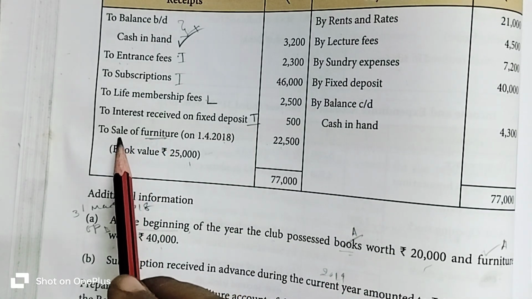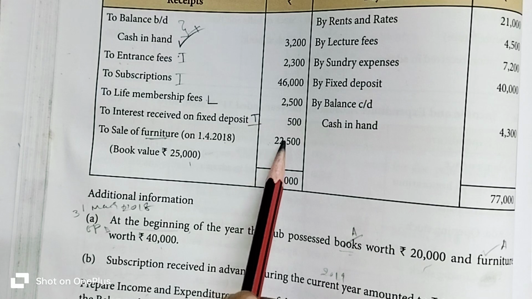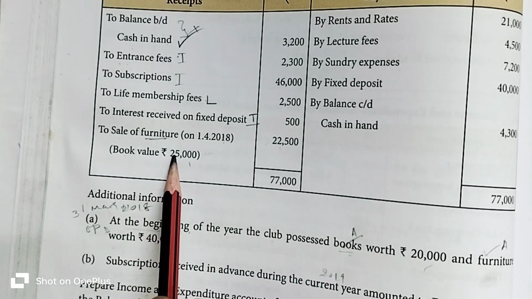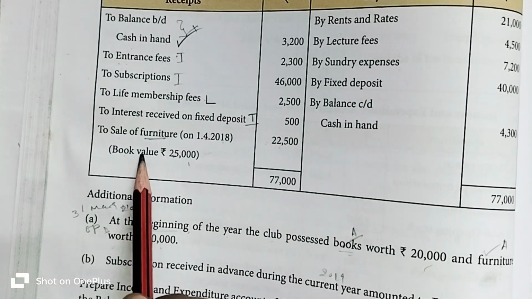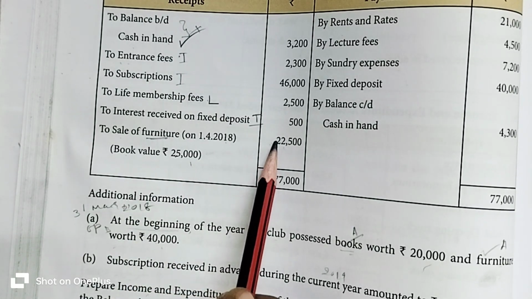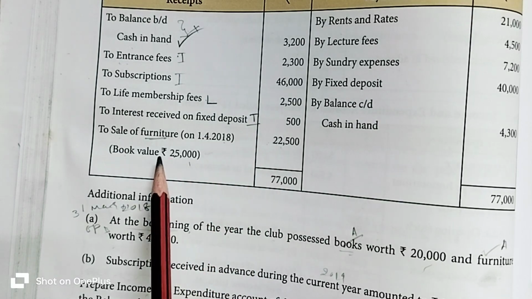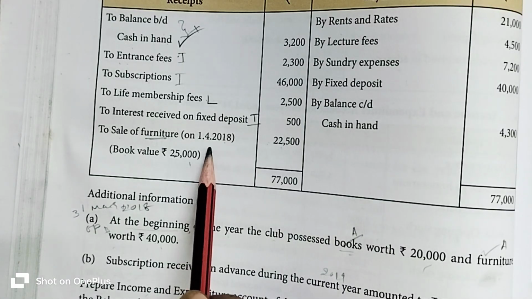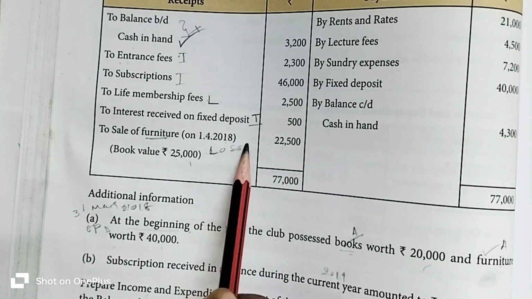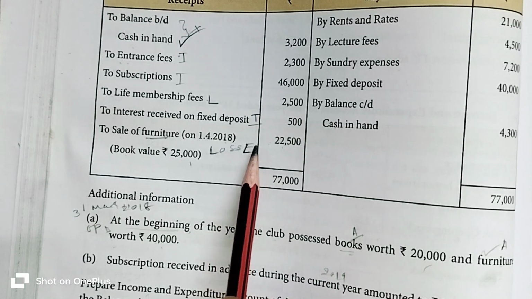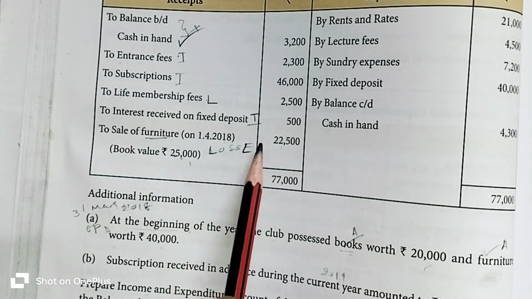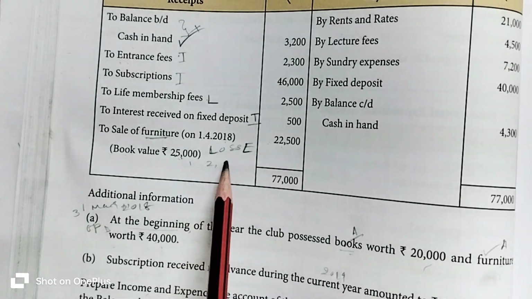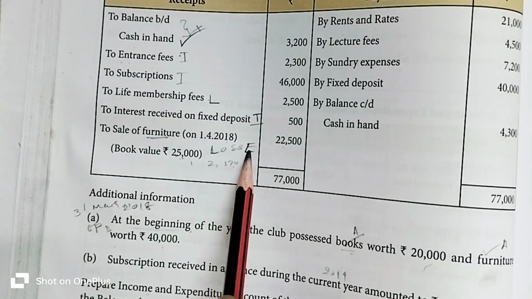But what they have given here: sale of furniture 22,500, and within the bracket they have given book value 25,000. Listen here, book value is more than the sale of furniture. If book value is more, it is a loss. Losses will appear on the expenditure side. So we subtract 22,500 from 25,000, you will get 2,500 rupees. It will appear on the expenditure side.